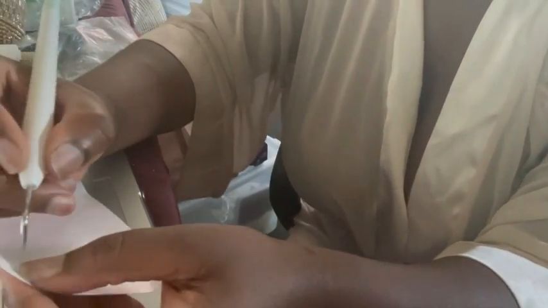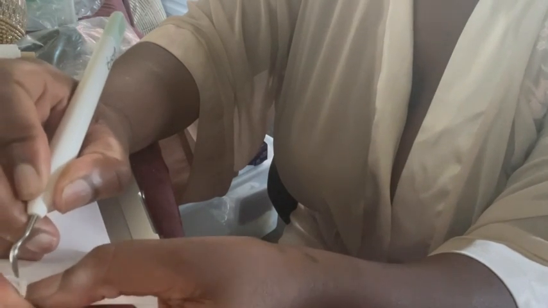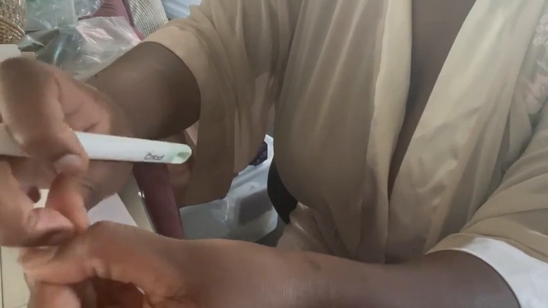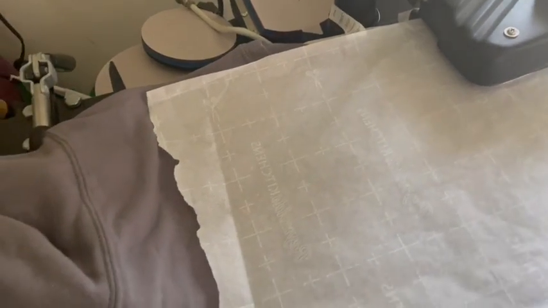I'm just trying to feel if I'm on the right side. I'm just going to start at the corner and peel it off. I like this heat transfer paper because it's easier to peel off. Okay, so I just pressed it once to get all the wrinkles out.